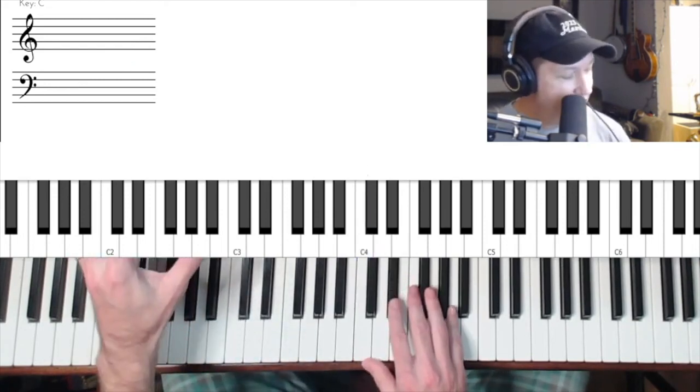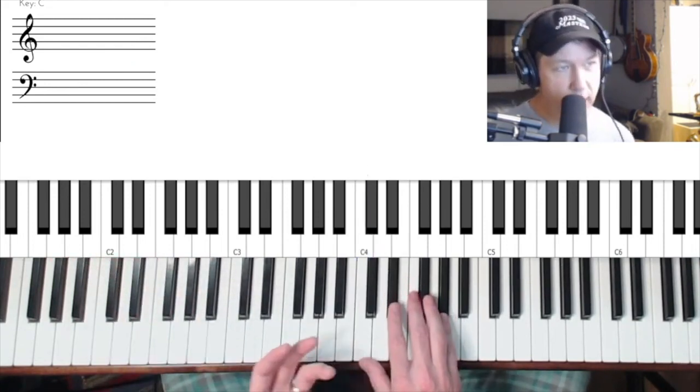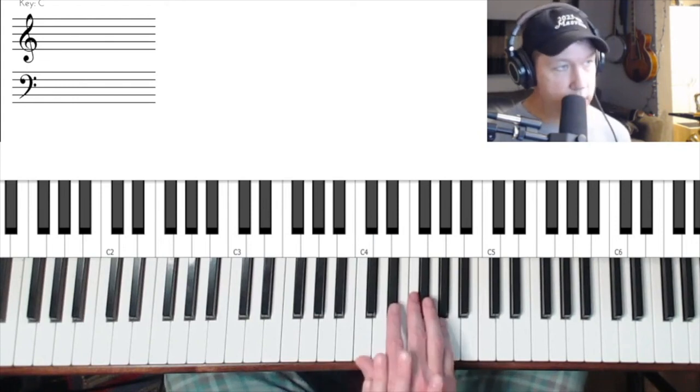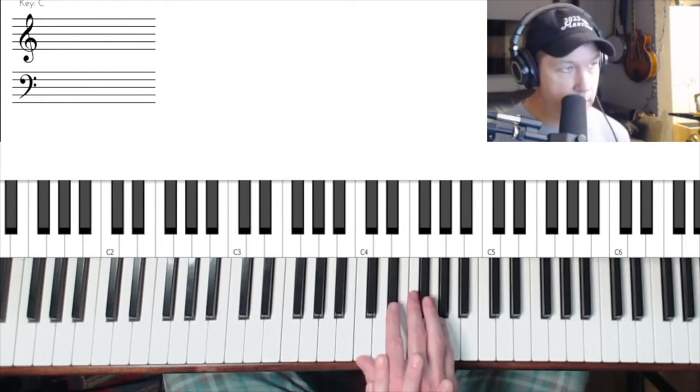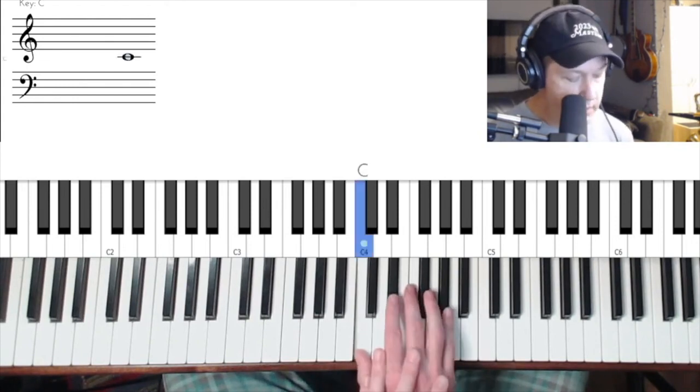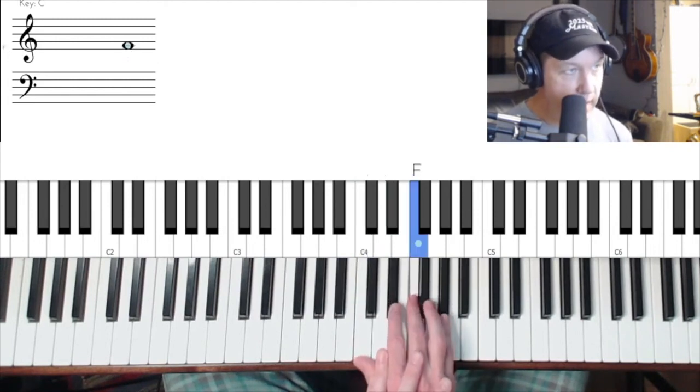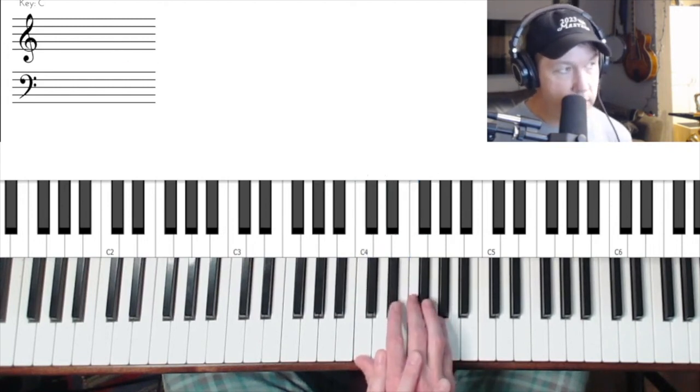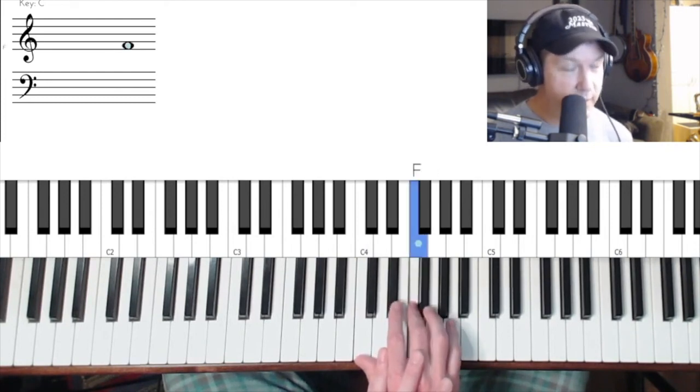Now, even if you're an absolute beginner, I want you to understand, if your fingers are hovering over those notes, C, E flat, F, and F sharp, all you have to do is press down. And when you go to the next note, your other finger comes up, right?